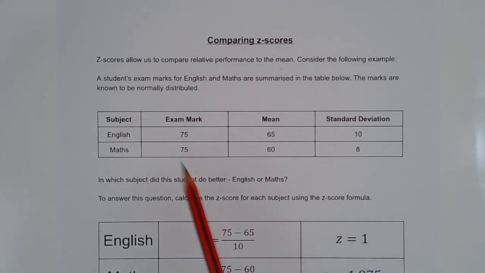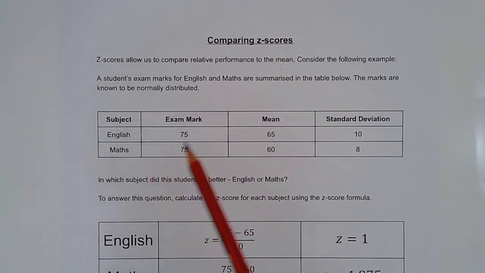Now on the surface it appears that the student did equally well in both, since the student scored 75 in both English and Maths. However, by calculating a Z-score, we can make a comparison of performance relative to the average for each of those exams. So what we're going to do is calculate a Z-score for each subject using the Z-score formula.